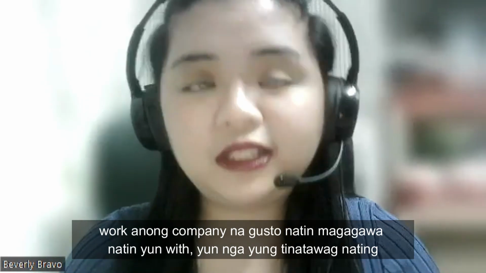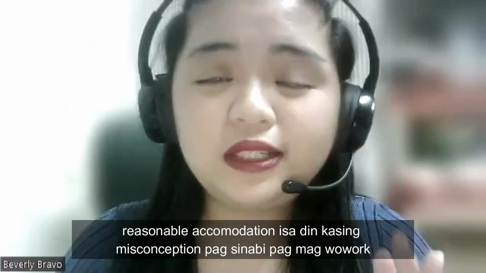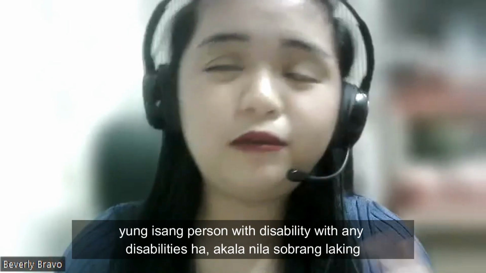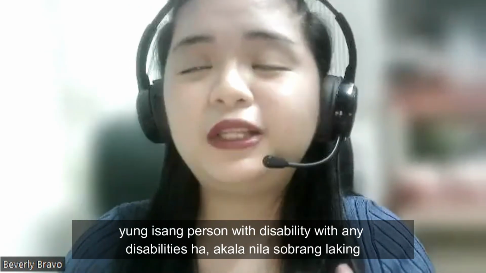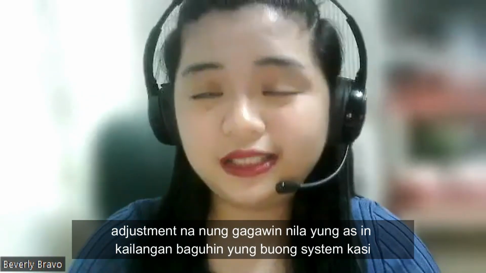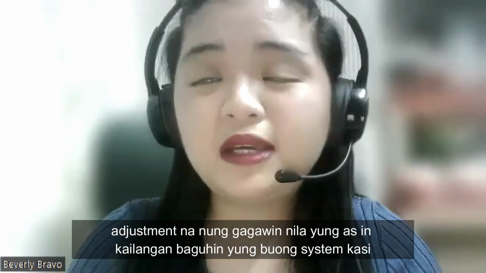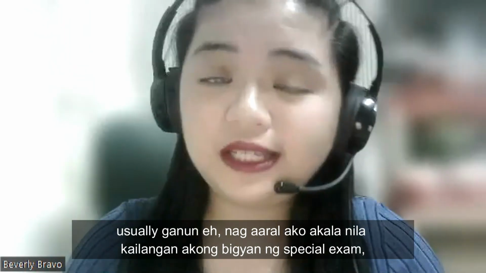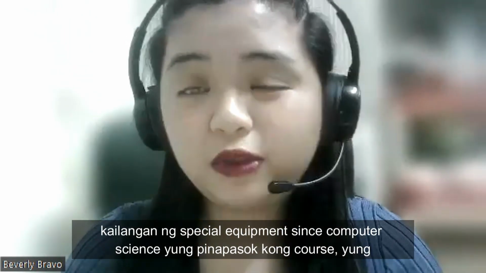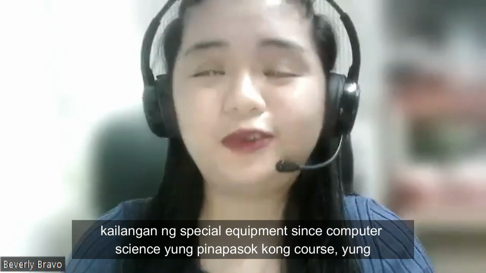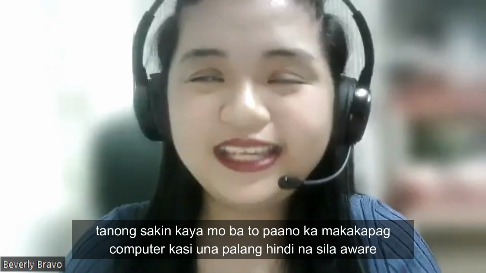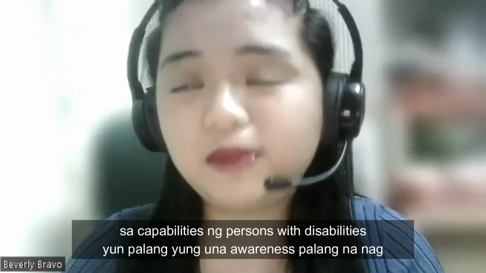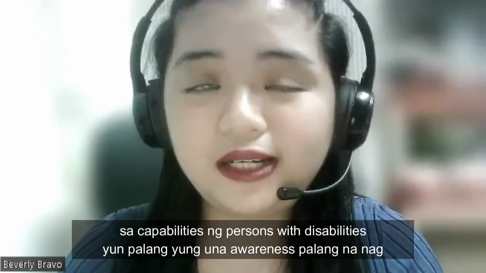With yung tinatawag na reasonable accommodation. Isa din kasing misconception pag sinabi nilang pag mag-work yung isang person with disability, with any disabilities, akala nila sobrang laking adjustment na nung gagawin nila. Yung as in, kailangan baguhin yung buong system. Kasi usually ganun nag-aaral ako, akala nila kailangan akong bigyan ng special exam, kailangan ng special equipment. Computer science yung pinapasok kong course. Yung tanong sa akin, kaya mo ba to? Paano ka makakapag-computer? Kasi una pa lang, hindi na sila aware sa capabilities ng persons with disabilities.